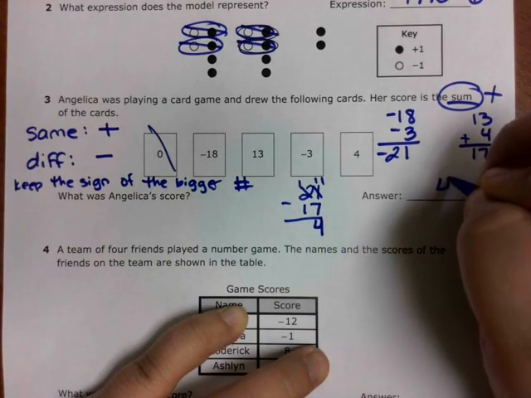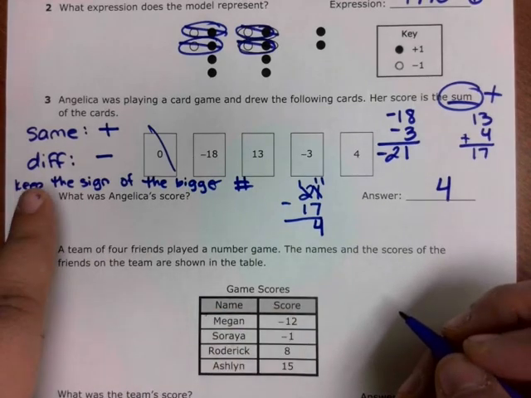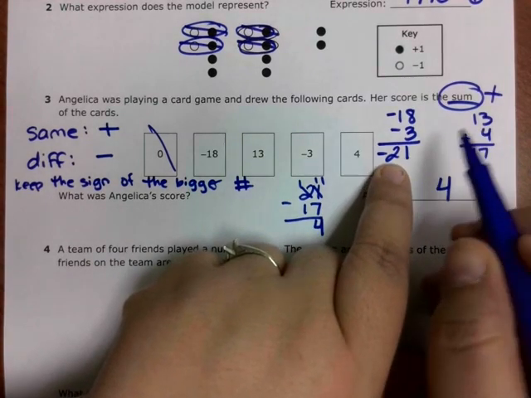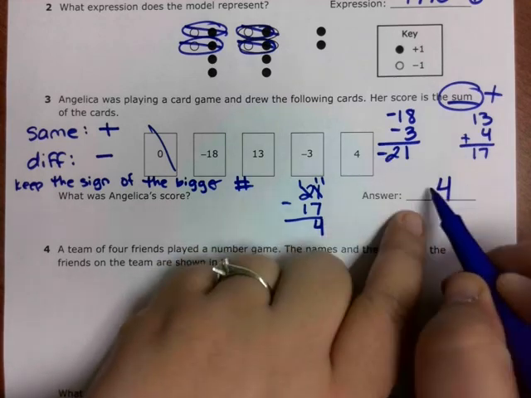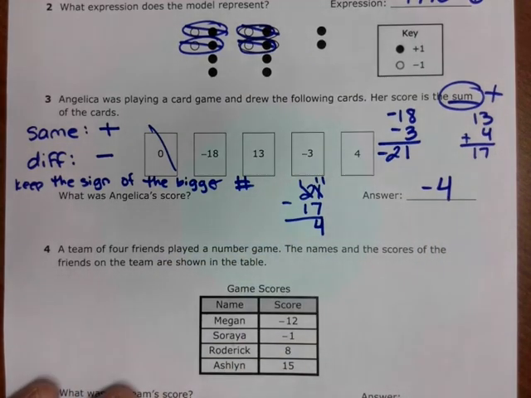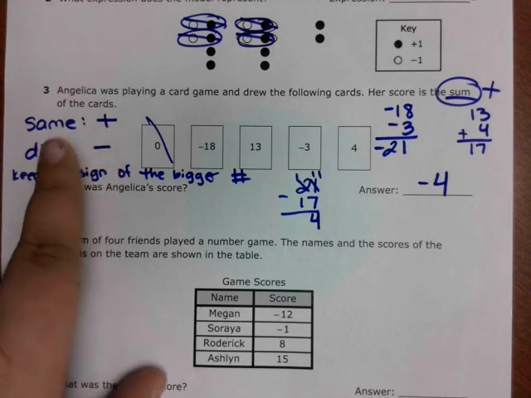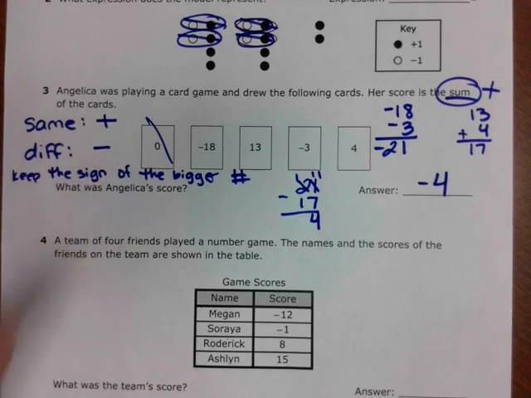So the answer is 4. But don't forget to keep the sign of the bigger number. So 21 is bigger than 17. 21 was a negative, so my answer is a -4. Always remember to keep the sign of the bigger number at the end. If the signs are the same, we add. If the signs are different, we subtract. And then always keep the sign of the bigger number.